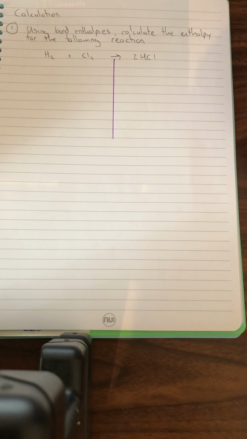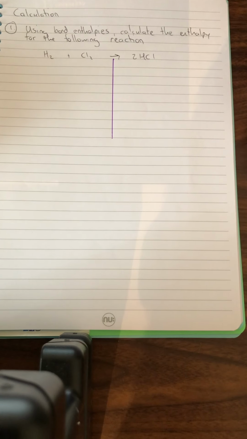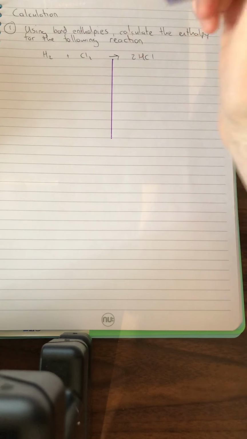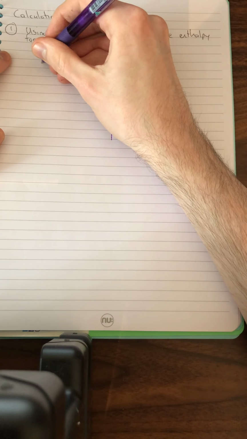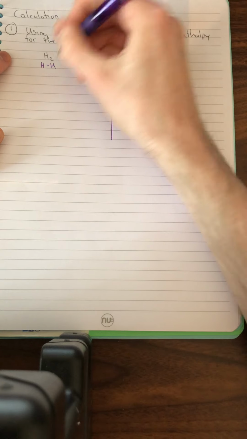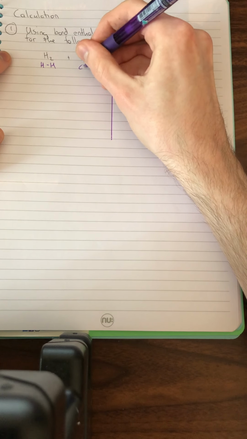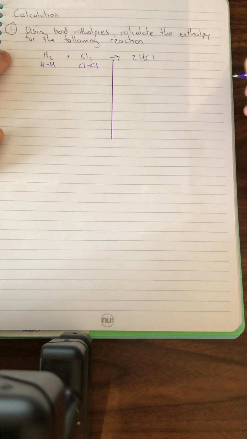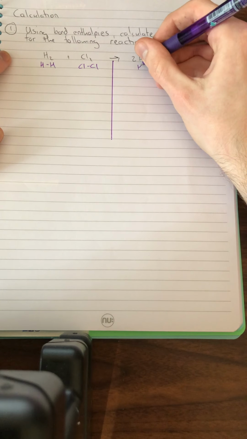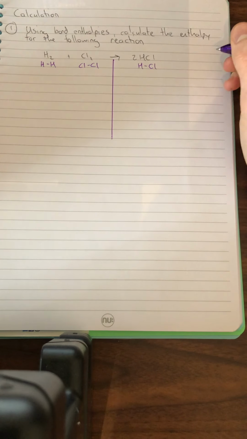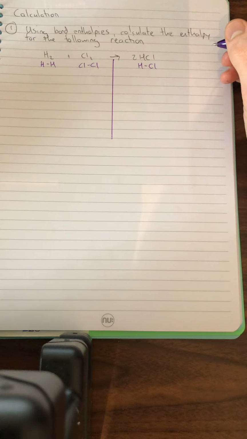Now, the next step you want to do, sometimes it's already done in the question for you. However, if it's not, you need to draw the molecules out. Okay, now H2, very simple, is just H bond H. Cl2 is Cl bond Cl. HCl is H bond Cl. Now, this is what you've got to remember.